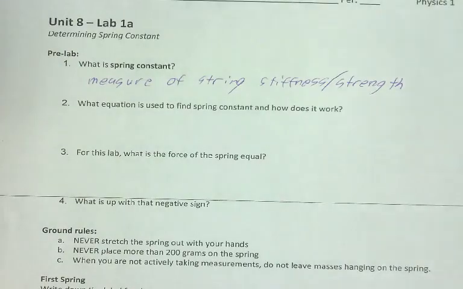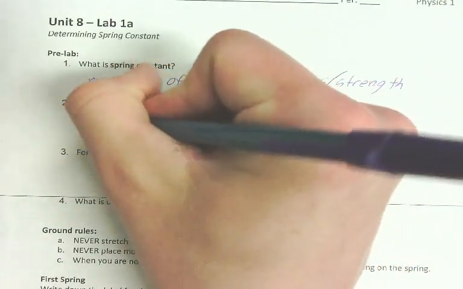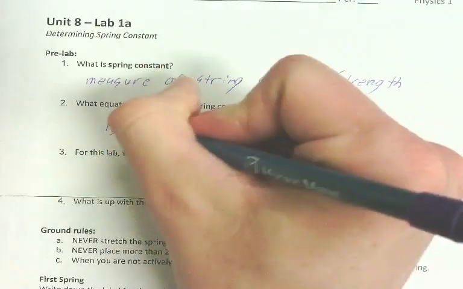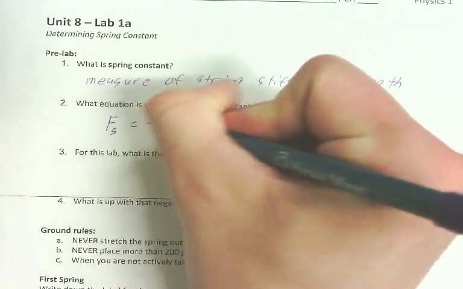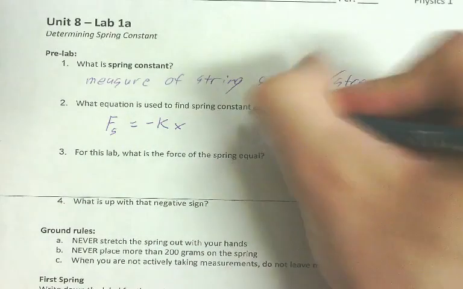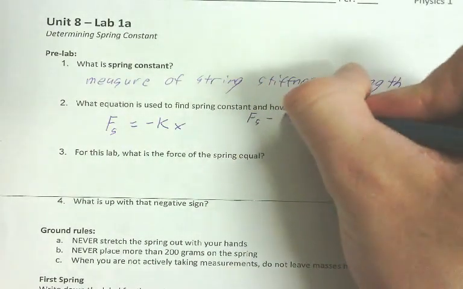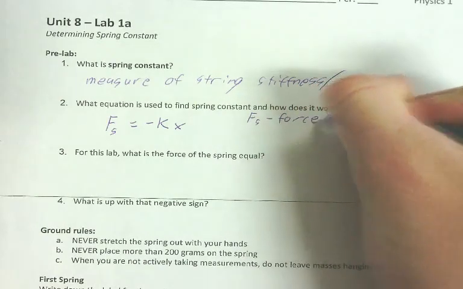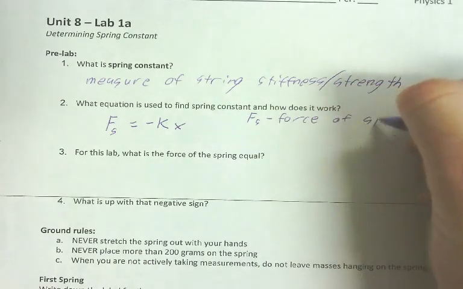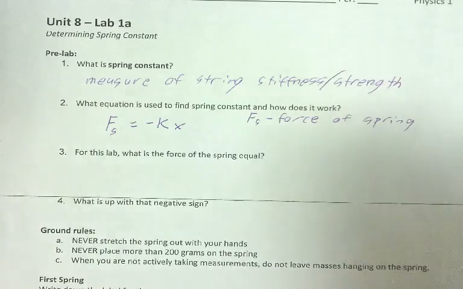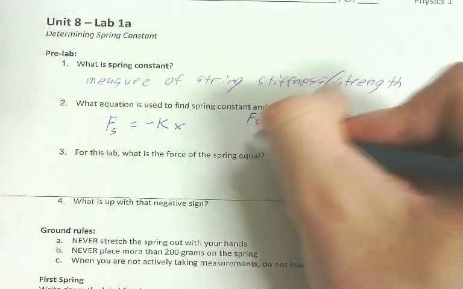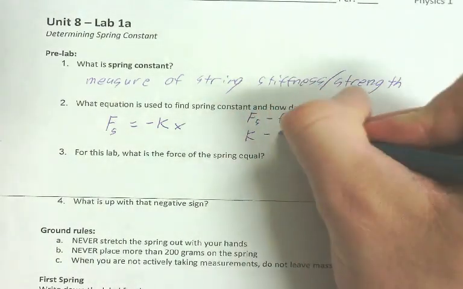So the equation we're going to use is Fs, and the S is just to remind you it's a spring, is equal to negative Kx. So Fs is the force of the spring. K is spring constant.